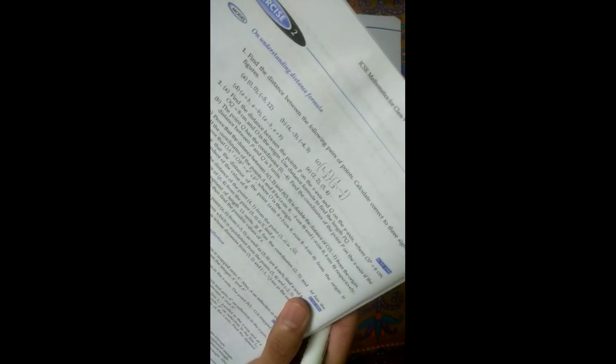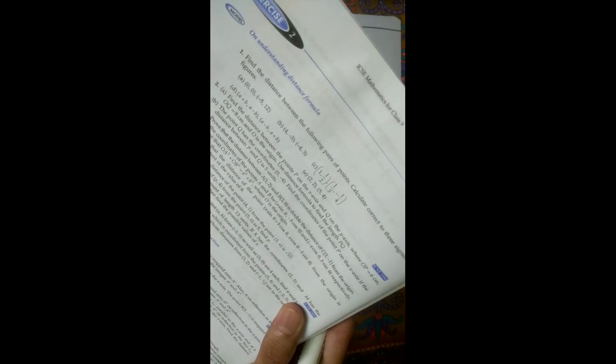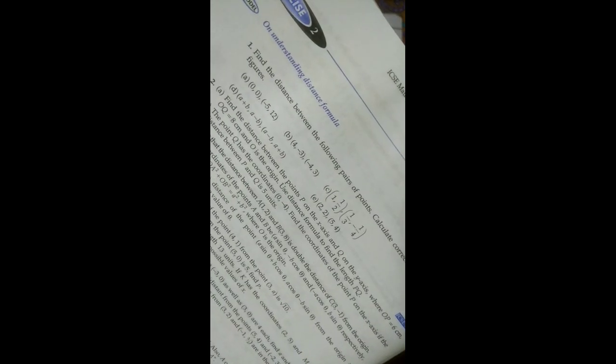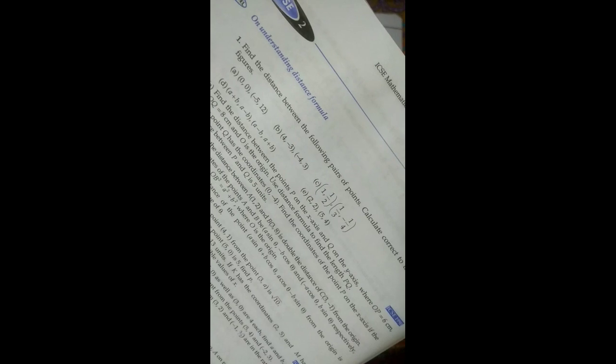Okay, coming to the next question, it says find the distance between the points P on the x-axis and Q on the y-axis, where OP is equal to 6 centimeter and OQ is equal to 8 centimeter and O is the origin. Use distance formula to find PQ. Okay, so let us do this.